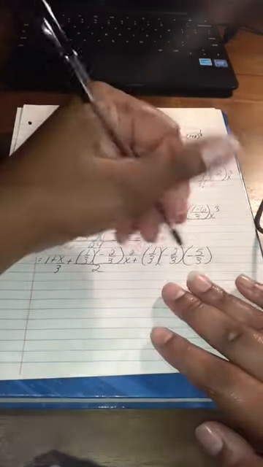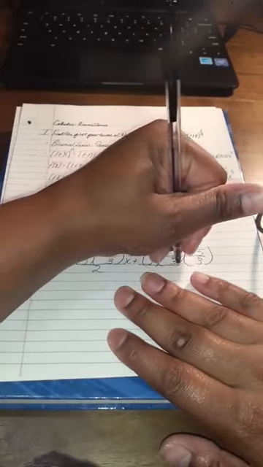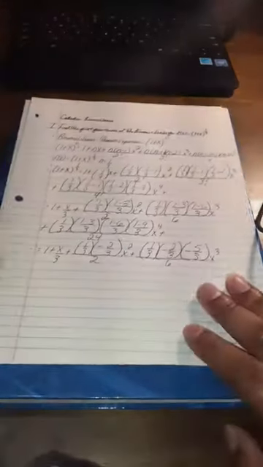Just checking my calculations there. Then this will be all over 3 factorial, which is 6. This will be x to the 3rd.